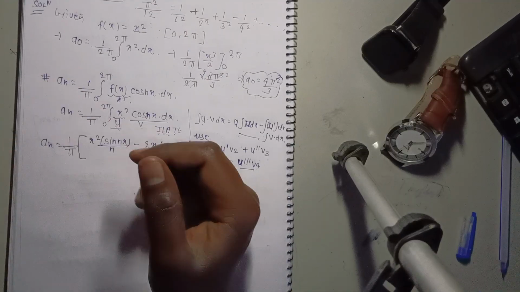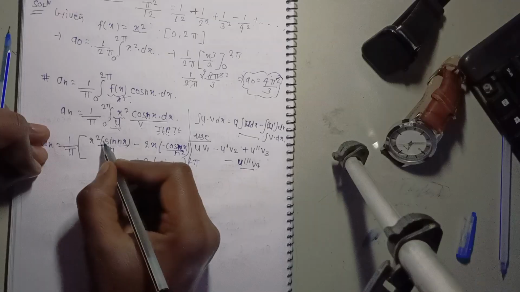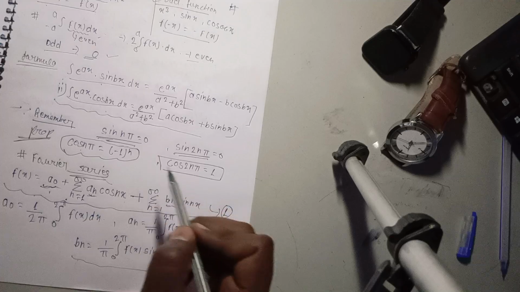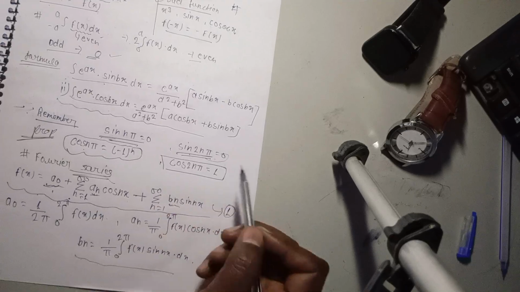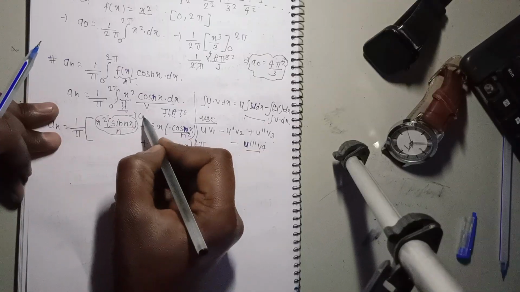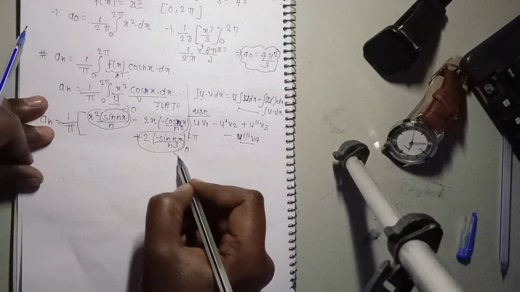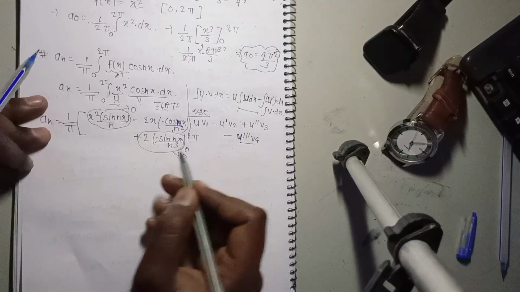Now as I told you in the property, if we put 2 pi here, then what will be here, sin 2n pi. So what was the property? As you can see here, by the property sin 2n pi is 0. Okay, yes, so this whole expression will be 0. Same thing here also, this also will be 0. So we need to put the limit on this only.